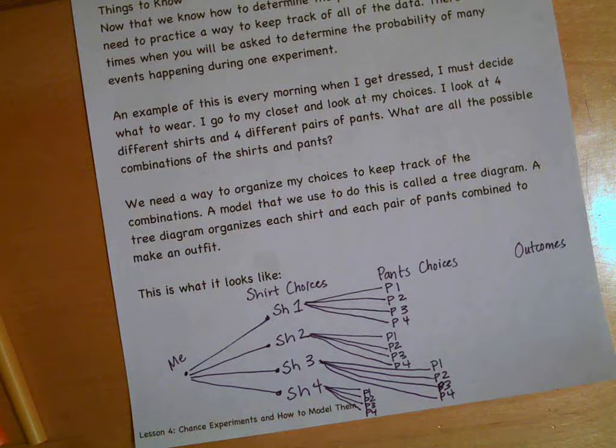So then, from there, I have to write down, or list, all of my possible choices that I'm going to make. And if I'm listing all of those possible choices that I can make, those are called the outcomes. And so what I have to do is list the outcomes to figure out what I am doing as the result of those combinations.